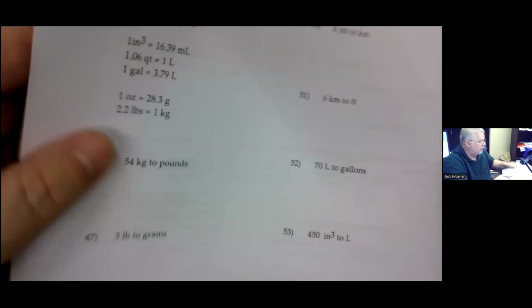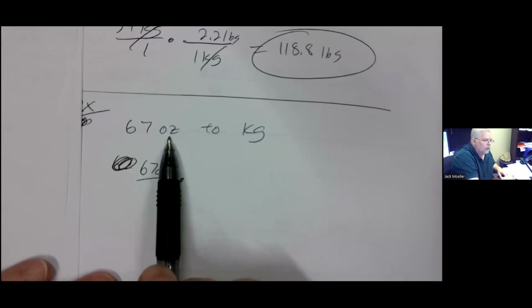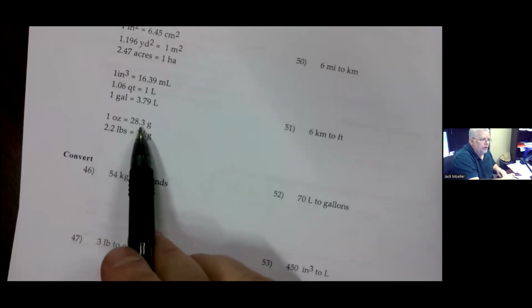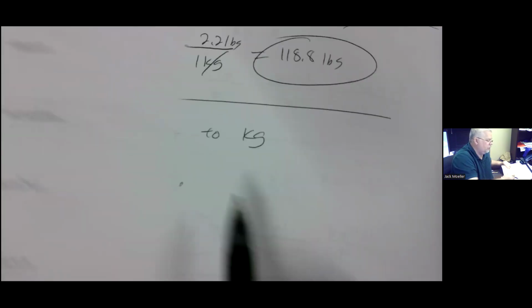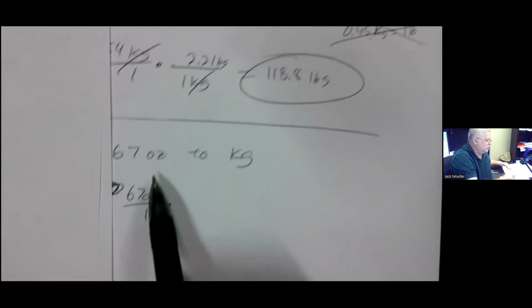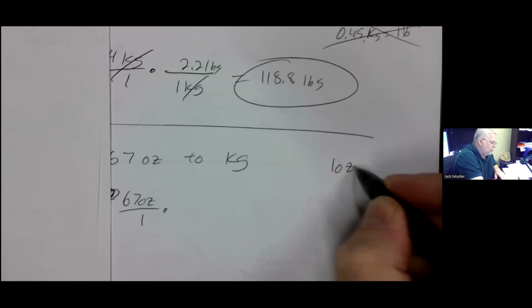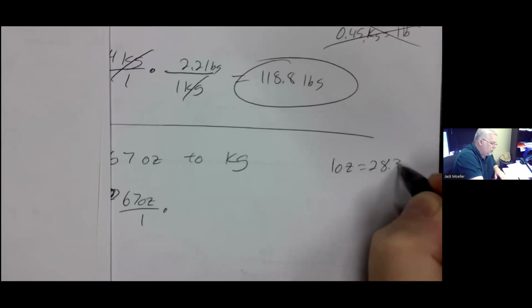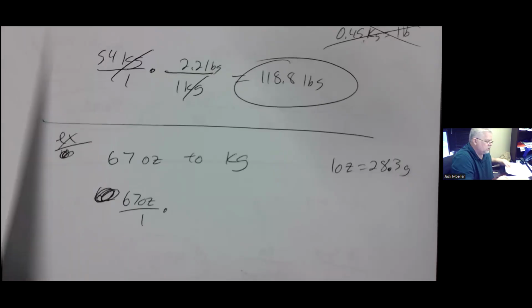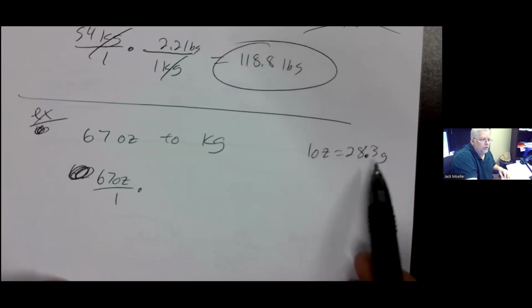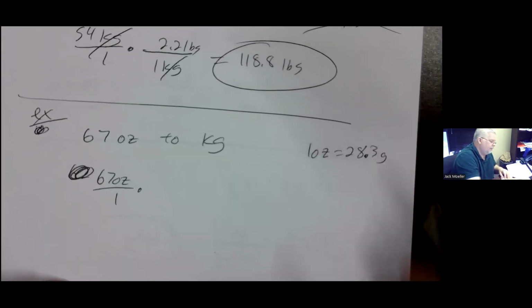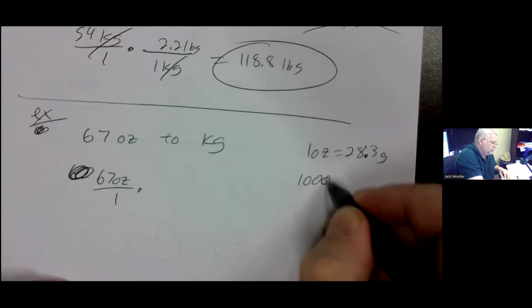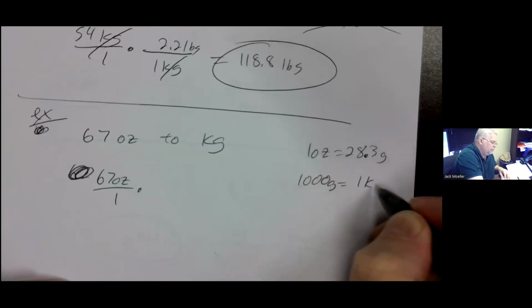So if I was coding this problem, since I'm starting with ounces, I would want you to use the 1 ounce is 28.3 grams. So we're going to start with that one because that is our starting unit. So we know 1 ounce is 28.3 grams. Well, how does that help us? Well, we do know grams to kilograms because 1,000 grams is 1 kilogram.